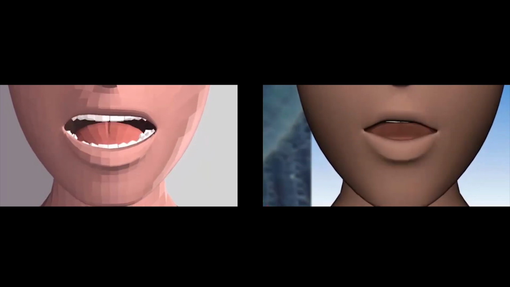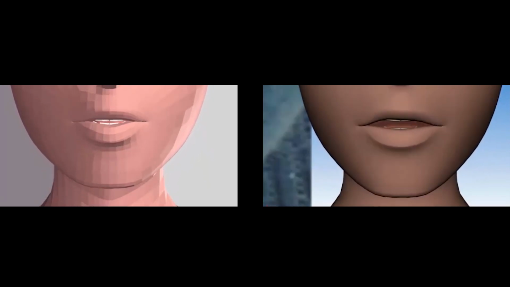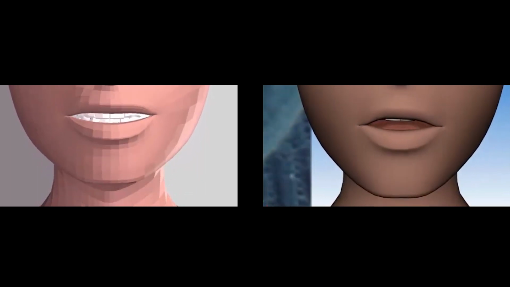The overall attempt on the screen left side was really to utilize more contrast to get the mouth to feel a little bit more believable, and to give a little bit more punch to each of the shapes to be able to read the sync a little bit easier.